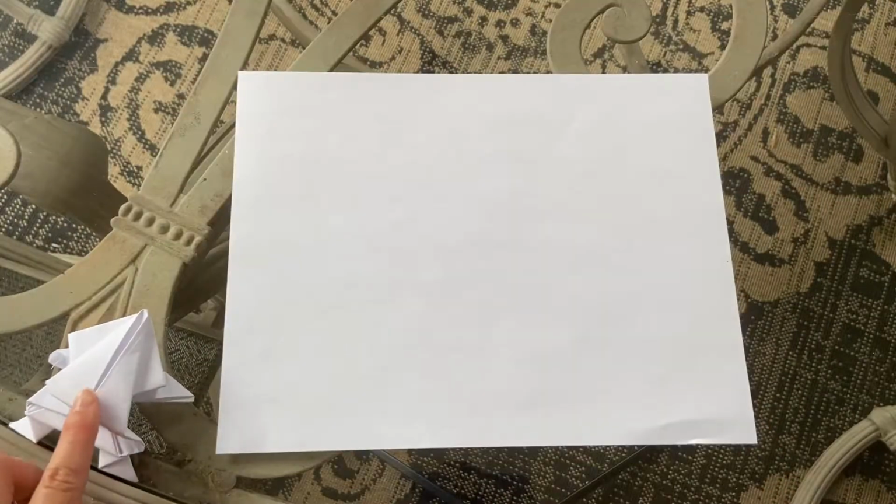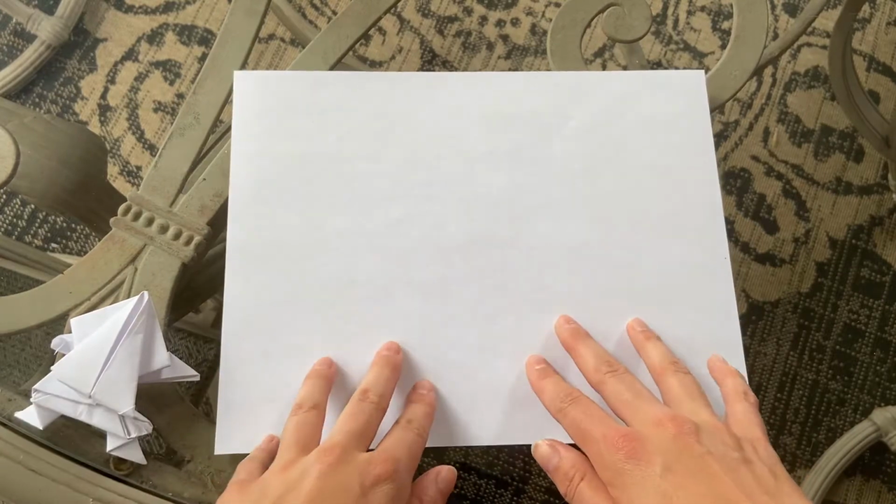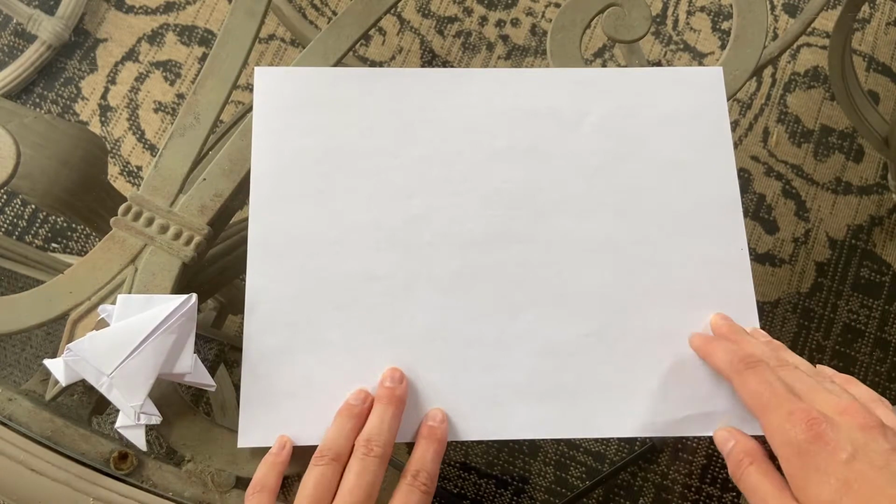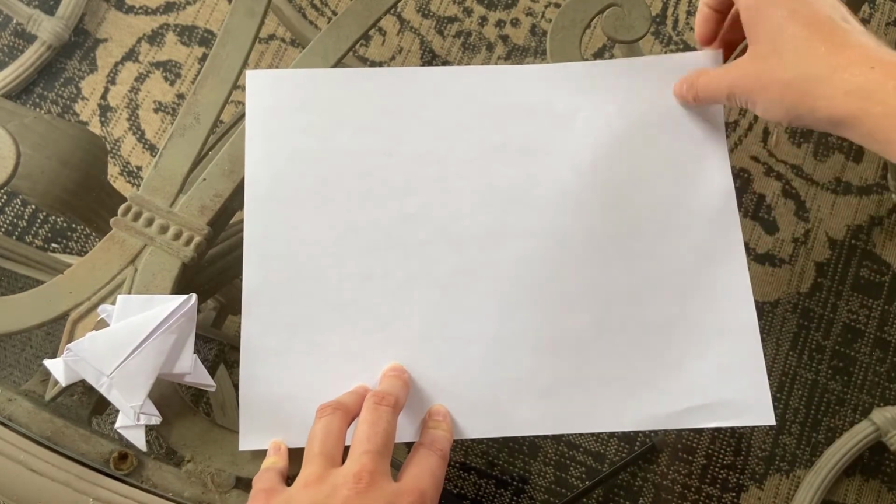So now for this one, we're gonna make a frog, just like Fred over here. Fred even jumps. So now, of course, we're gonna start by making a square.